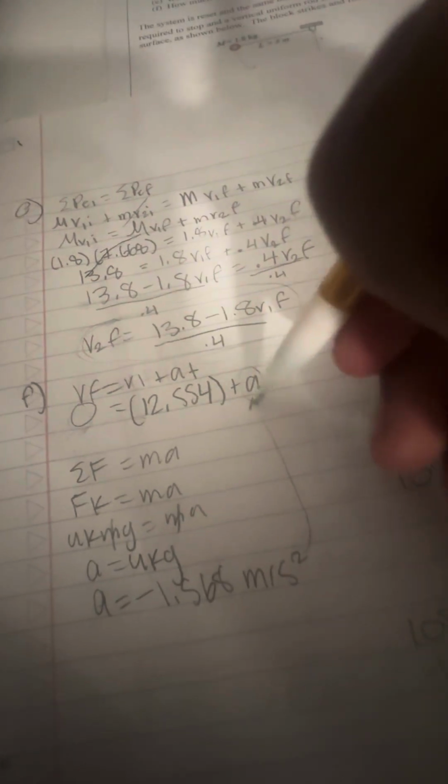Mu k is given in the problem as 0.16. So A is equal to 0.16 times 9.8, which is 1.568. And it's going to be negative since it's against the motion of the block. So negative 1.568 meters per second squared.